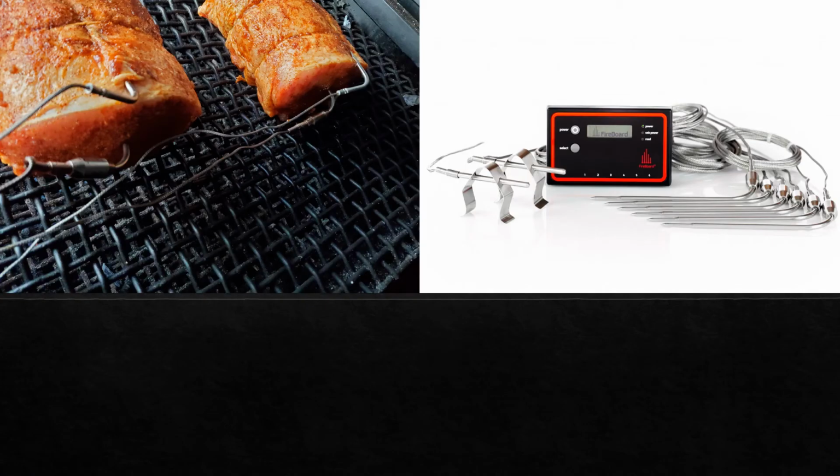To measure the temperature of the meat during the cook time, we used a Wi-Fi enabled grilling thermometer, which is able to measure the temperature throughout the cook time, and it records the temperature every 4 seconds of each probe.